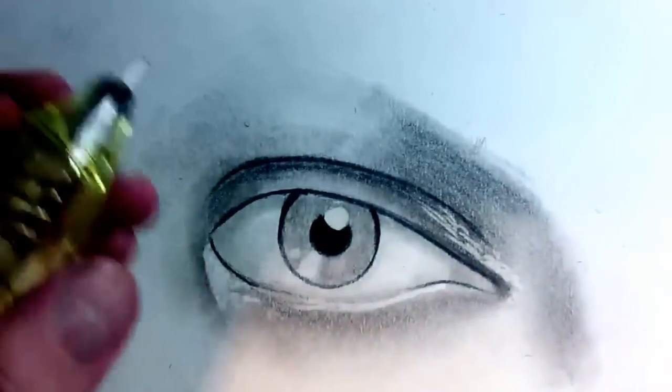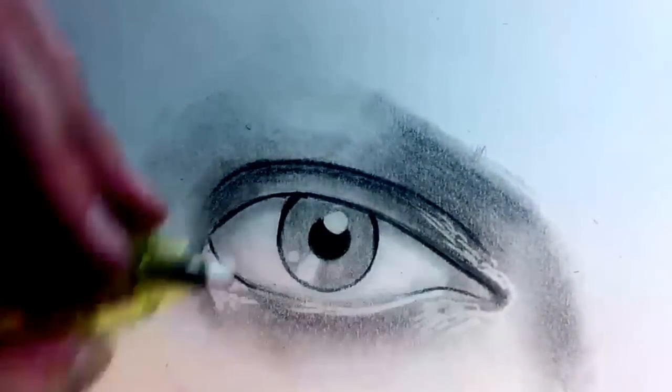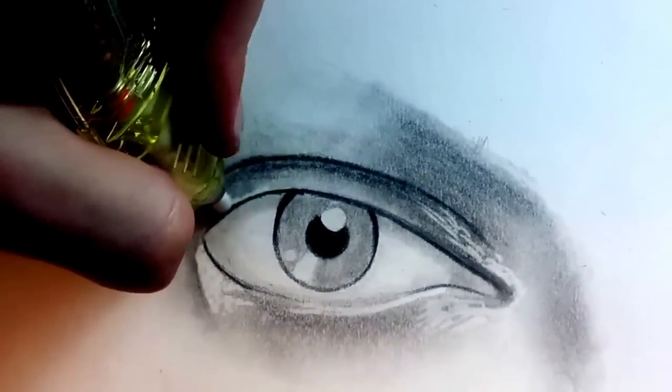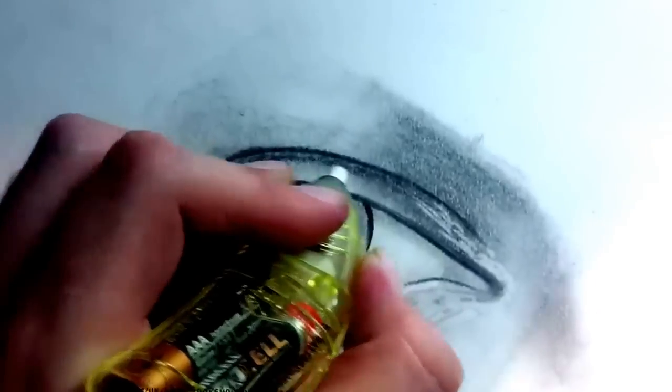See the eyelid bit there? And just some down here. Going generally roughly the same way. Do some here. Around that sort of middle bit. Just create a little highlight.